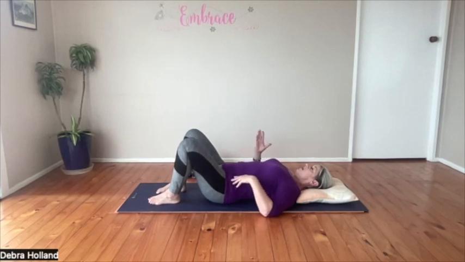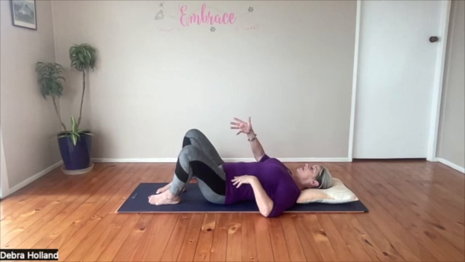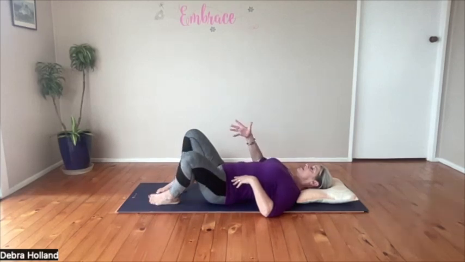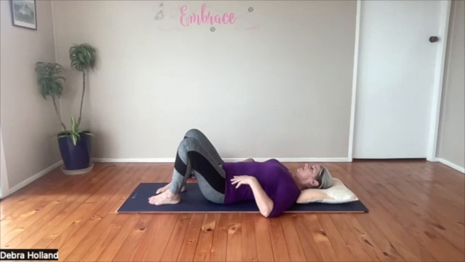So I'm on my weaker side. The weaker side is the side that's not moving. The side that's stabilizing is the side that's not moving. As I'm doing this, my right thigh is wobbling because the glute medius on this side is not as strong. The rotators are not as strong. So they're really having to work hard to hold my pelvis level.